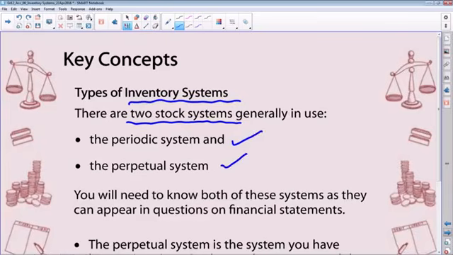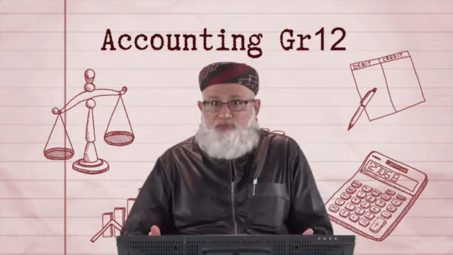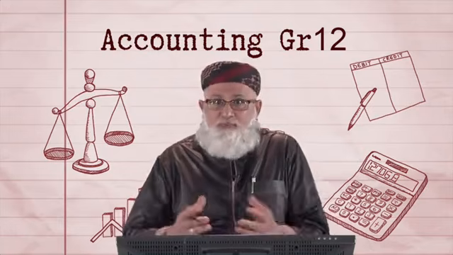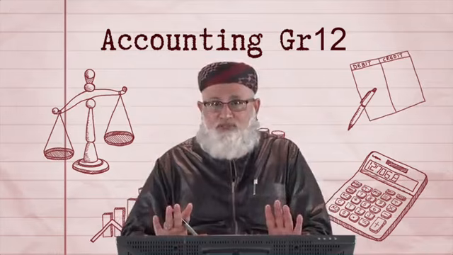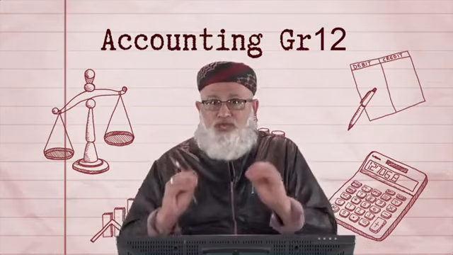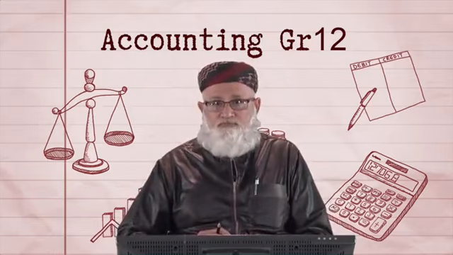Now, obviously, both these systems are examinable. In other words, you need to know now that these two can appear in any of your question papers across the curriculum, depending on where it is being tested. I want you, for the next minute, just jot down ideas on the perpetual inventory system and the periodic inventory system, just to see how much do you actually remember from your grade 11 work. Go for it.